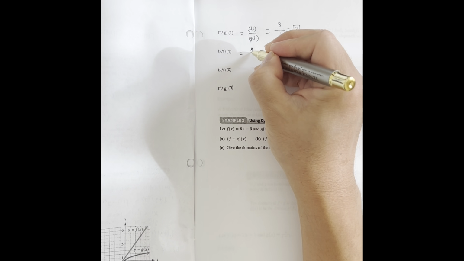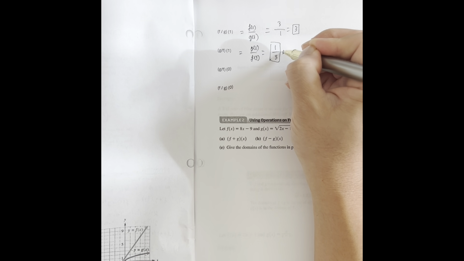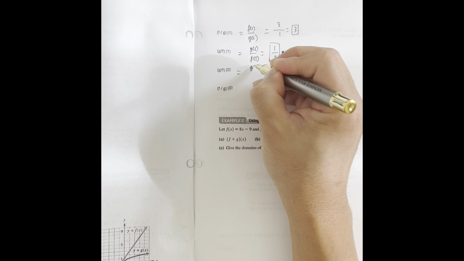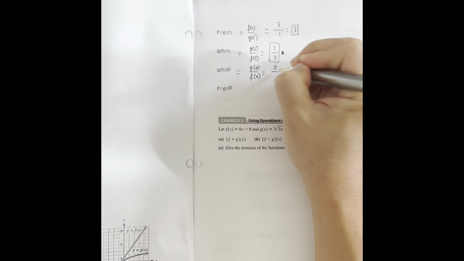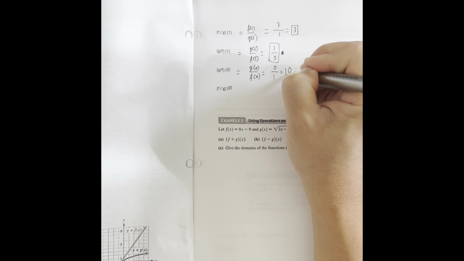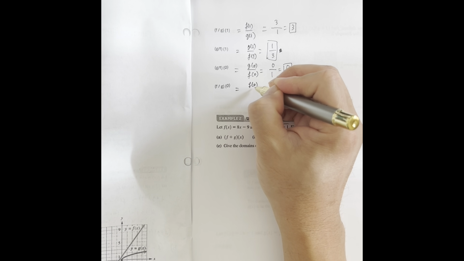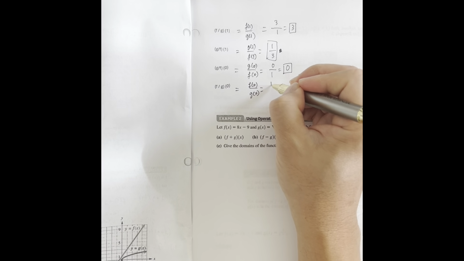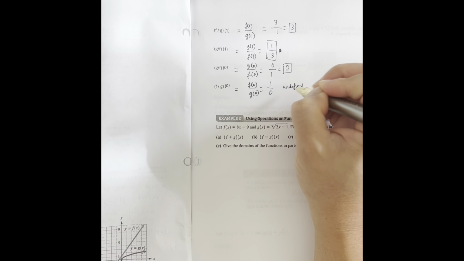G over f of 1 is g of 1 over f of 1. And we already know g of 1 is 1 and f of 1 is 3. So this is 1/3. G over f of 0, that's g of 0 over f of 0. So g of 0 is 0 and f of 0 is 1. So this is 0. So f over g of 0, then that's f of 0 over g of 0. So f of 0 is 1 and g of 0 is 0. So this is undefined because it's 1 divided by 0.